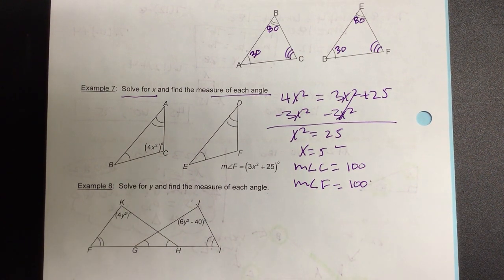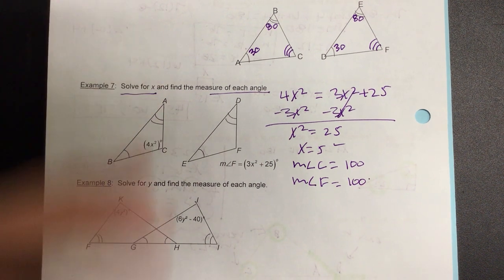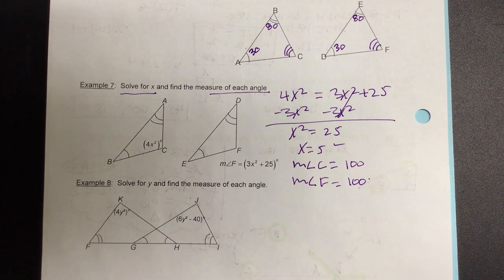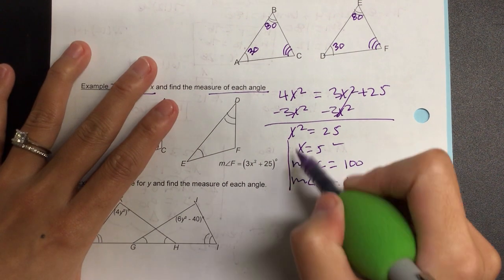Now here's another question then. Is there any way for us to find angle B or angle A? There isn't a way, okay? Because we know between those 2 together has to be 80, but we don't know what's going to take more or less, okay? So this is the only information we could find.